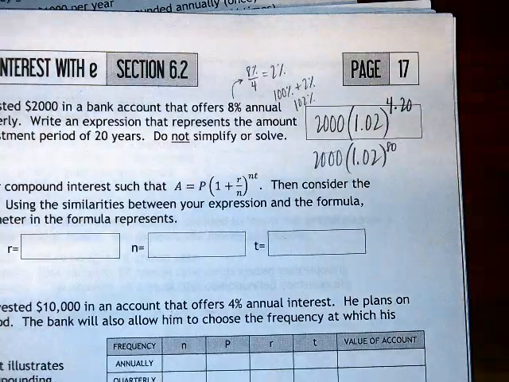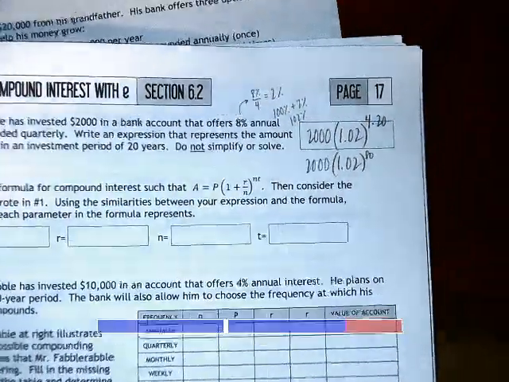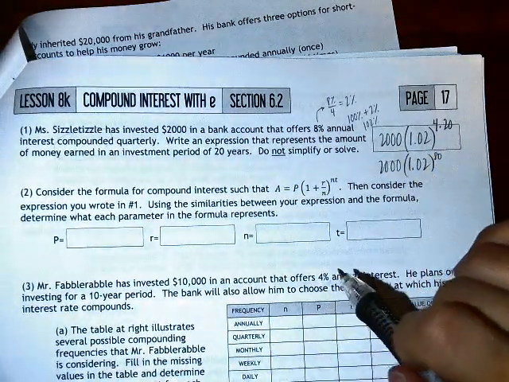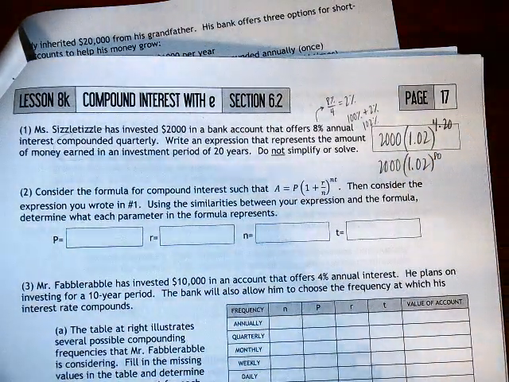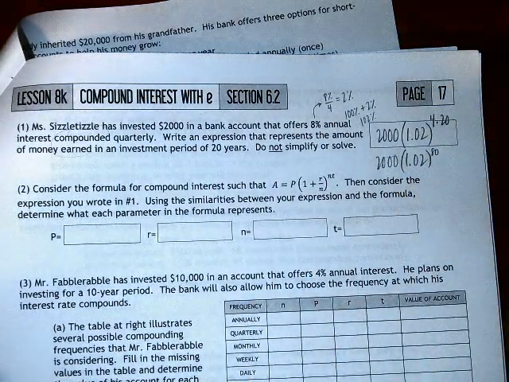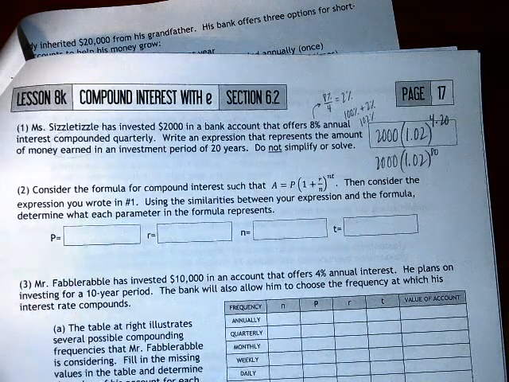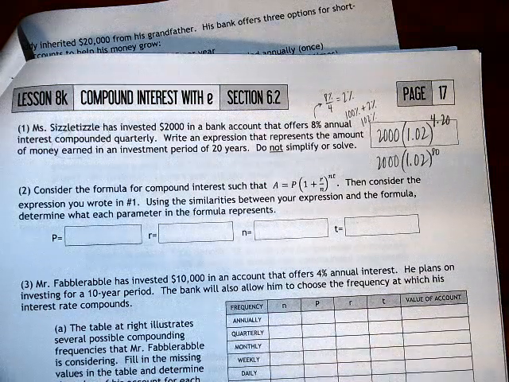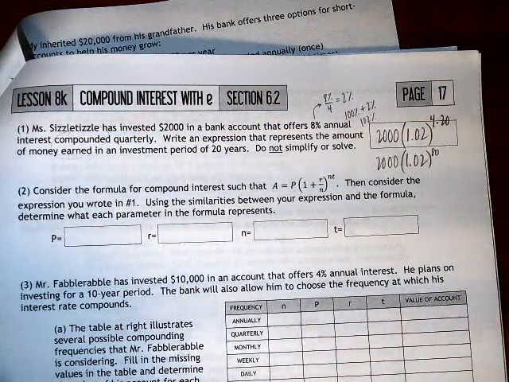The reason it said do not simplify or solve, though, is because of question number 2. In question number 2, they're going to give you a formula. You've not been expected to see this formula before. I don't anticipate this being a new thing. I don't anticipate this being an old thing. I should make sure I'm clear about that. I don't think many of us have seen this thing before, and it's not because you're supposed to.